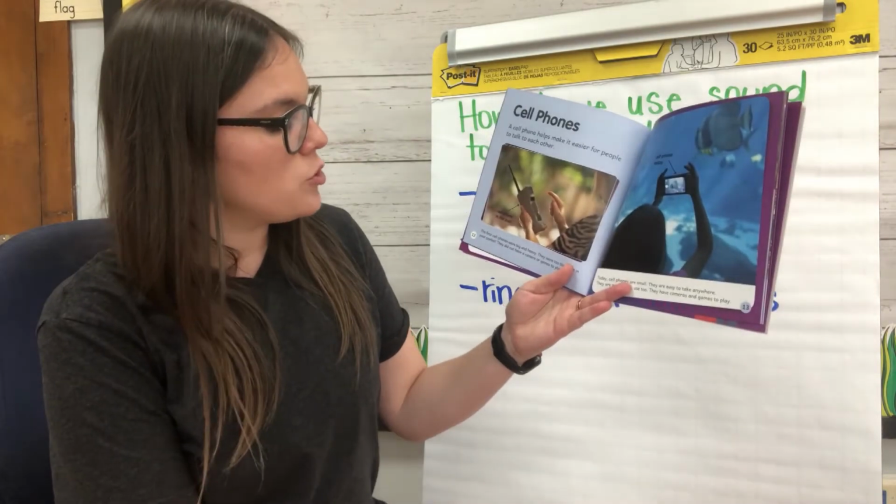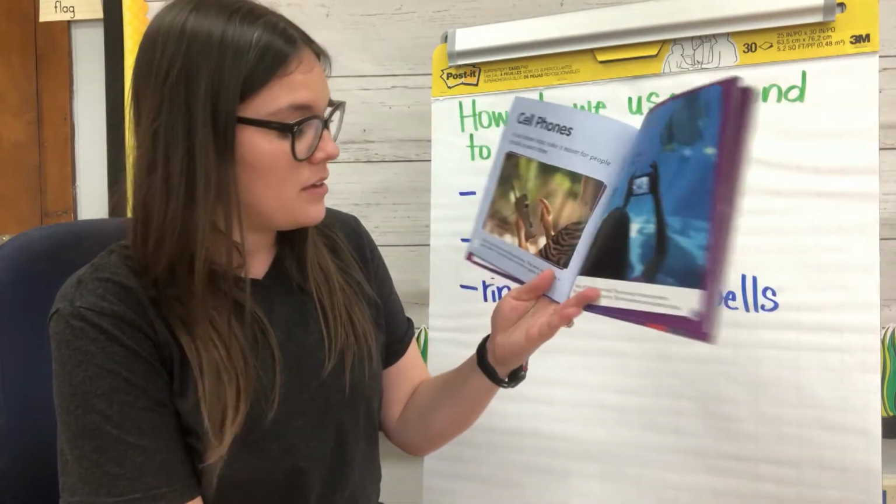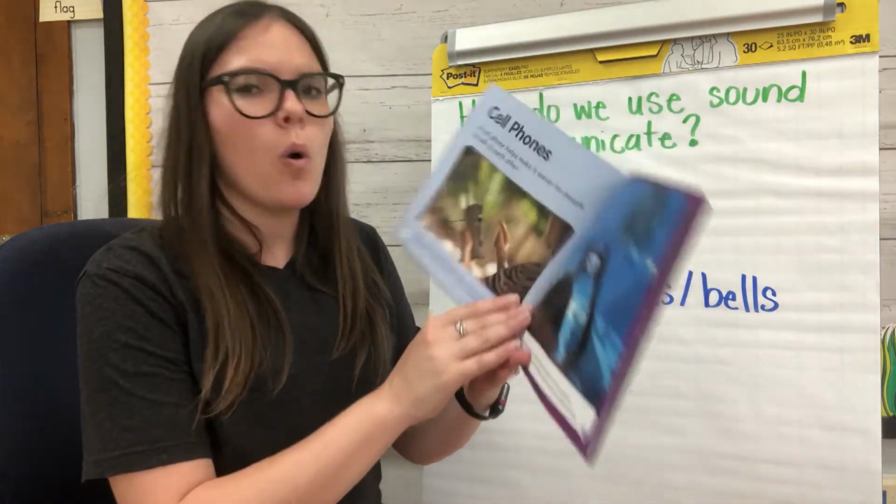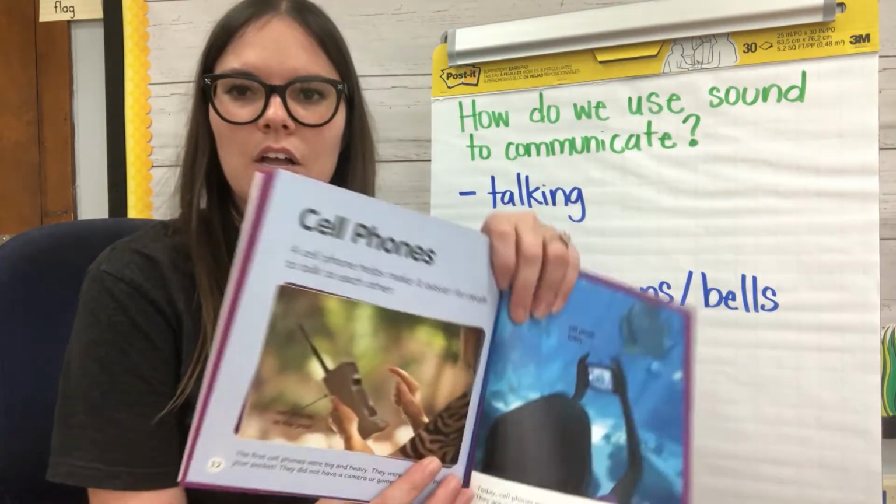The first cell phones were big and heavy. They were too big to put in your pocket. They did not have a camera or games to play. Isn't that crazy? Look at this giant phone.